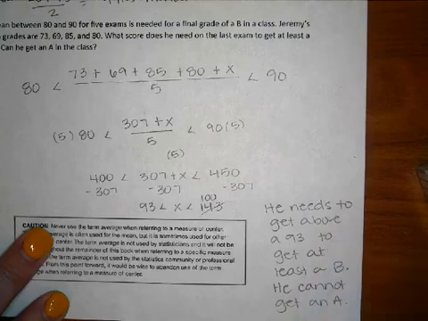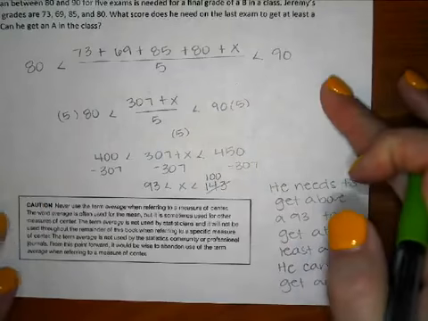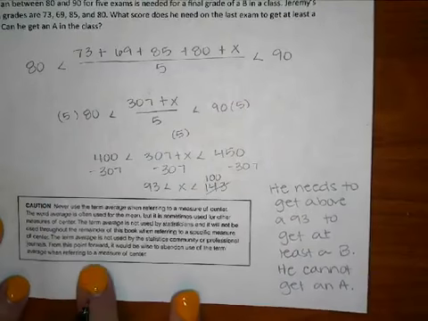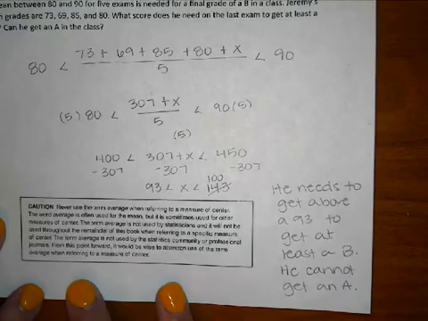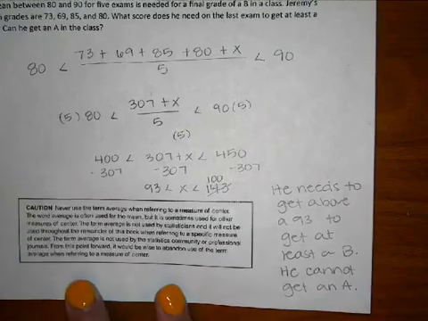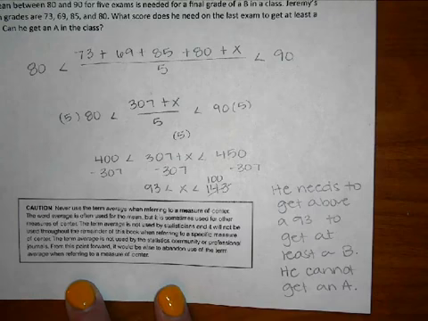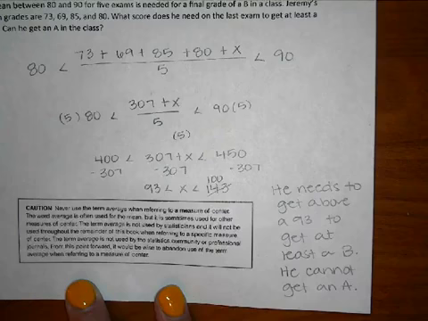Okay. This was a caution, like a warning in the book that I just wanted to draw attention to. It says never use the term average, which is why I caught myself earlier. When referring to a measure of center, the word average is often used for mean, but it is sometimes used for other measures of center. The term average is not used by statisticians, and it will not be used throughout the remainder of this book when referring to a specific measure of center. The term average is not used by the statistics community or professional journals.